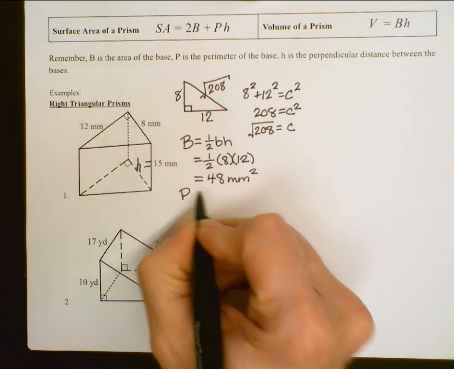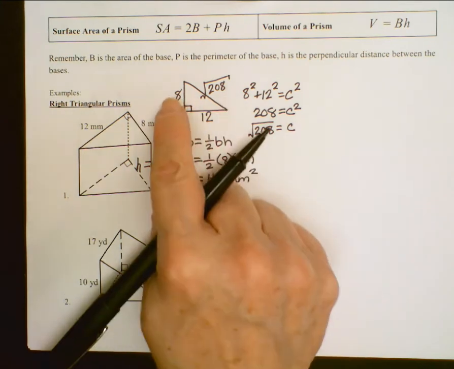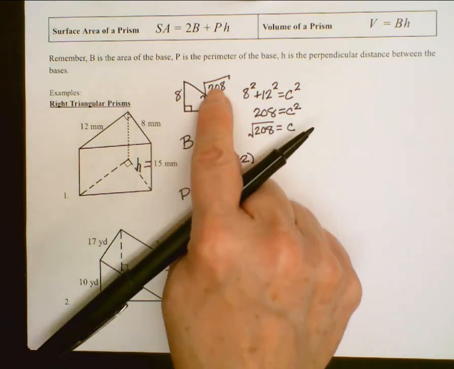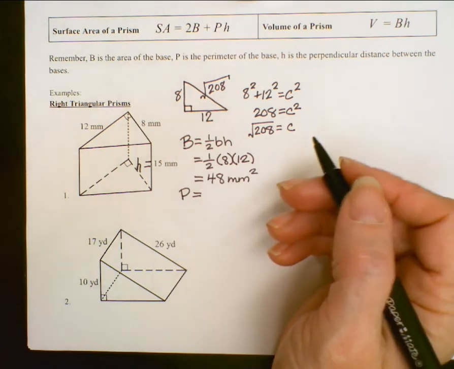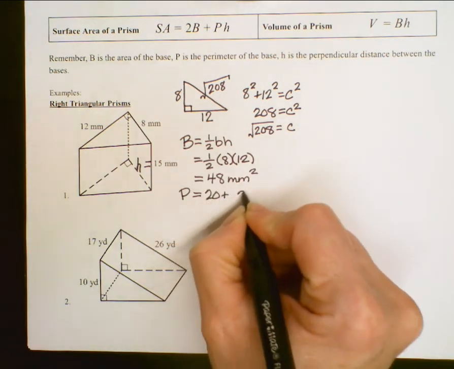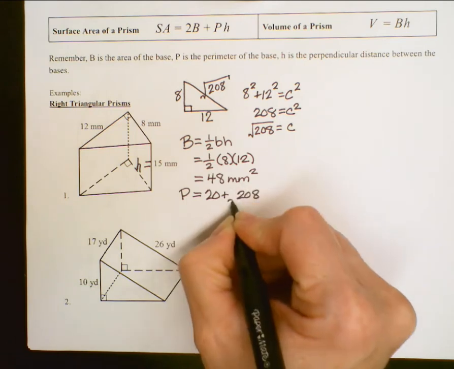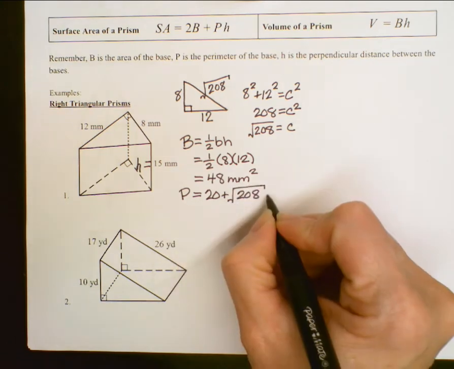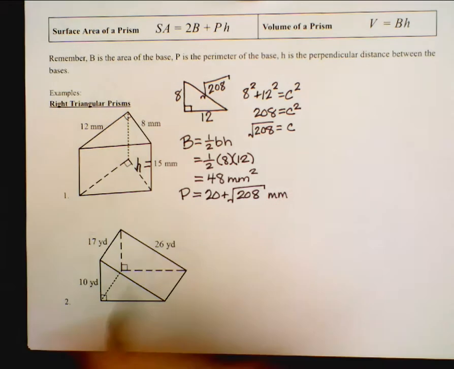The perimeter of the base is found by adding all 3 sides together. So 8 plus 12 is 20. 20 plus the square root of 208, I'm not really sure what that is. It's going to be some decimal. I'm not really concerned with particularly what decimal it is for the moment. I'm just going to leave that as is.